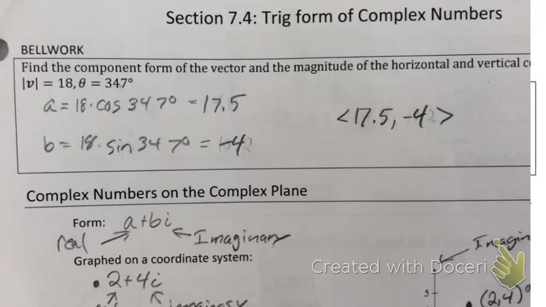So component form is that ⟨A, B⟩ form with your arrow brackets on either side. That just tells you to find A, which is our magnitude times cosine of a directional angle. And B is our 18 times our sine of 347, which came out to ⟨17.5, -4⟩.